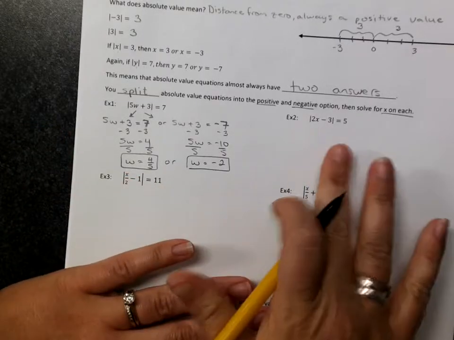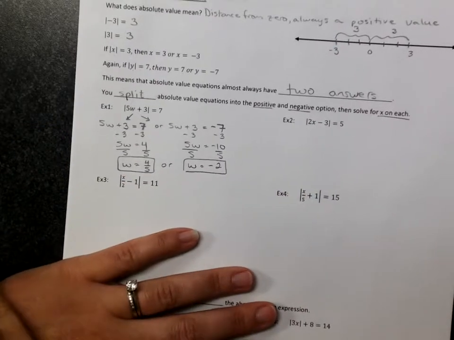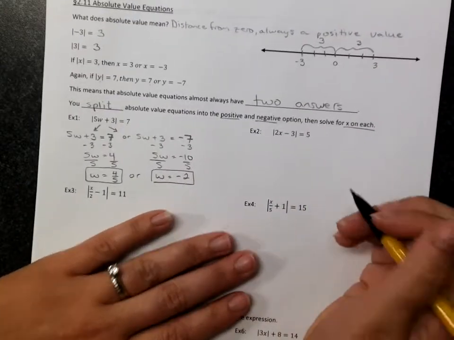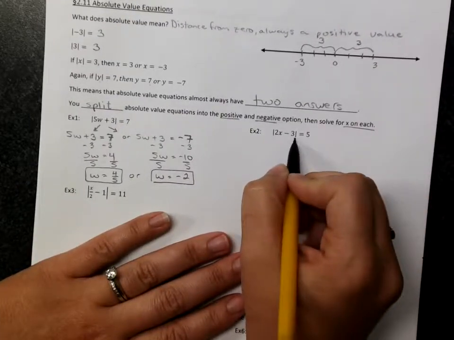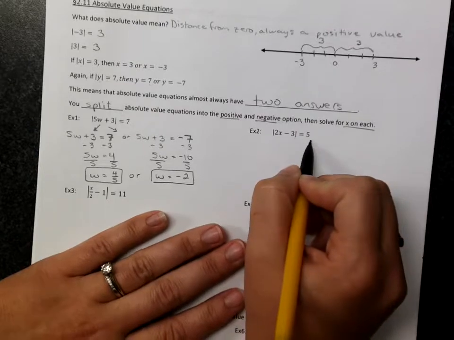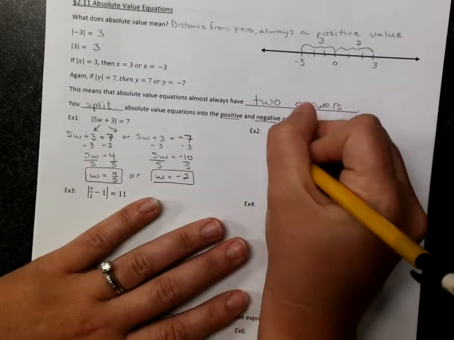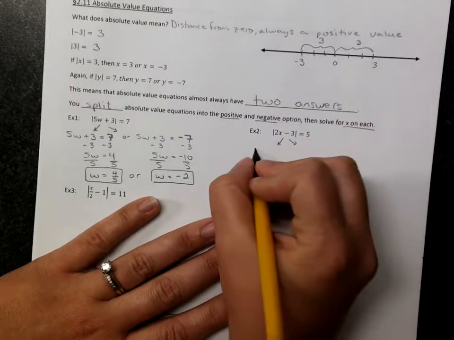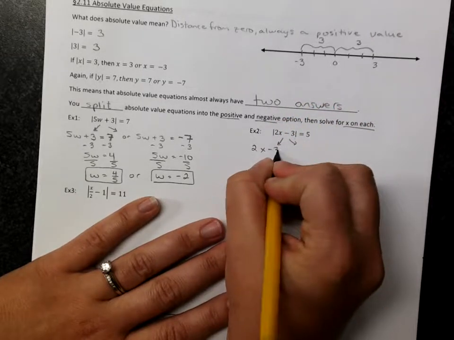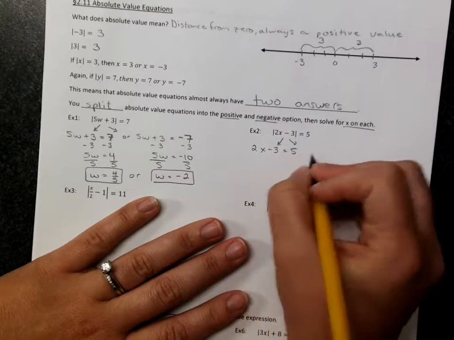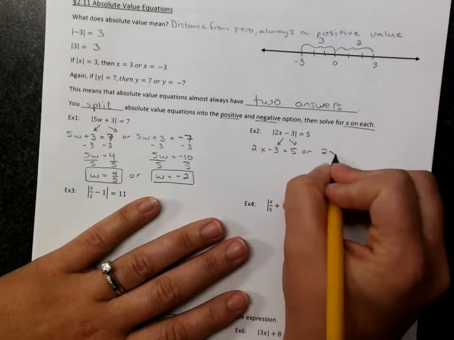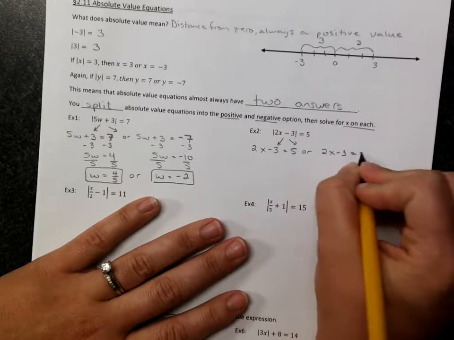If you'd like to pause the video and try example 2 on your own, you're welcome to do so, or you can just follow along with me. Again, we have the absolute value of an expression equals an integer, or it could be fraction or decimal. Usually it's integers just to keep it easy. We're going to split this into two possibilities. 2x minus 3 equals +5, or 2x minus 3 equals -5.